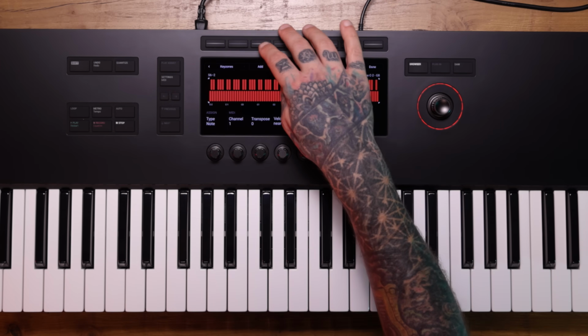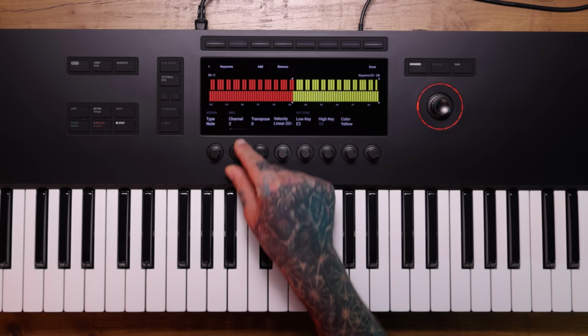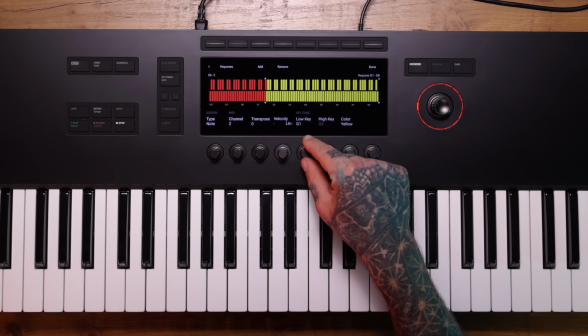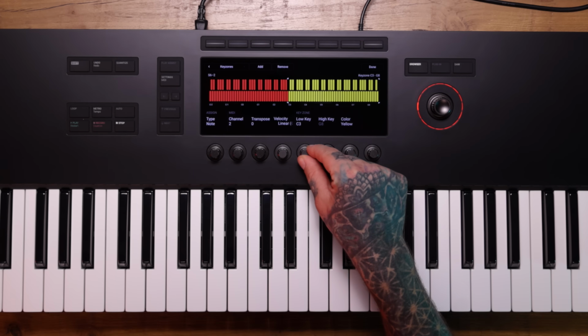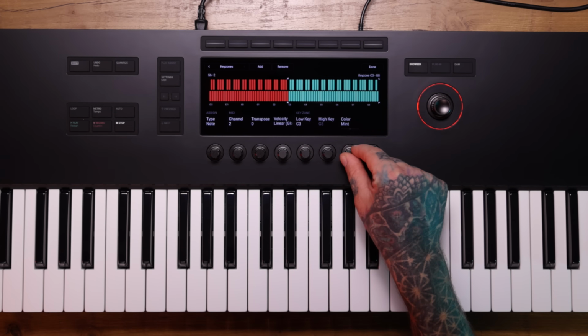Let's go ahead and add an additional key zone. On my computer, I'm running Contact with an instance of Glaze 2, and it's set to MIDI channel 2. So I'm going to go ahead and change that here. As I mentioned, you can shift the low key so we can add more notes from MIDI channel 2 if we want to, or less notes. We can also change the color. Let's change this to something like mint.